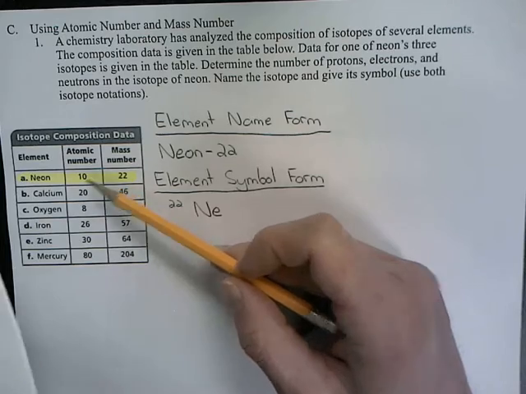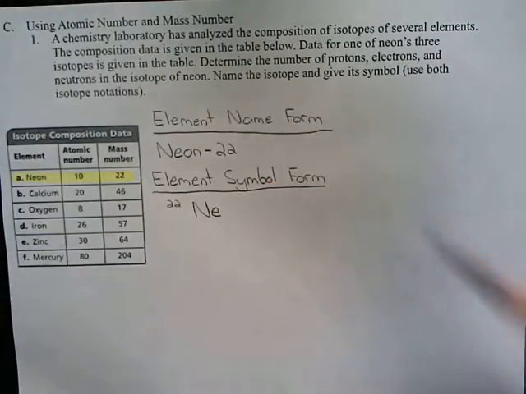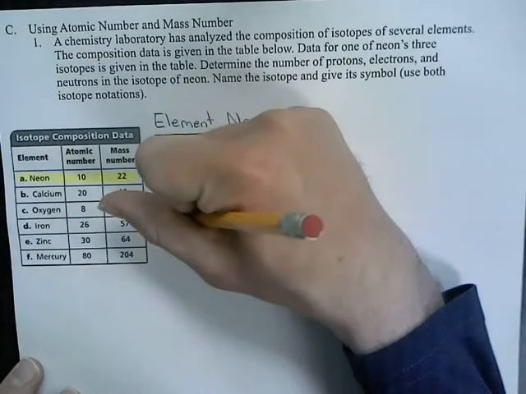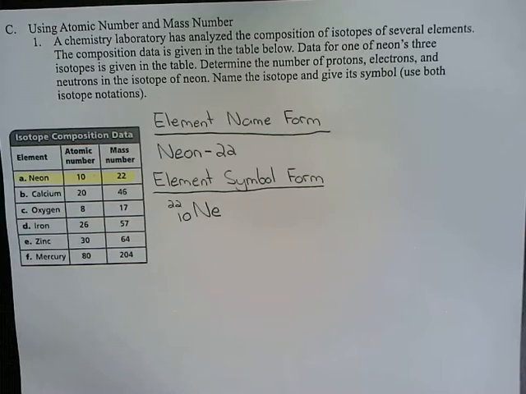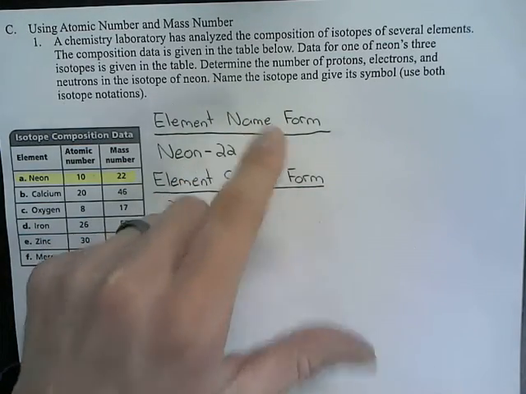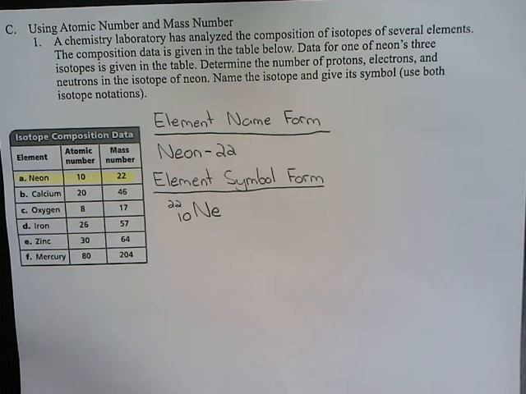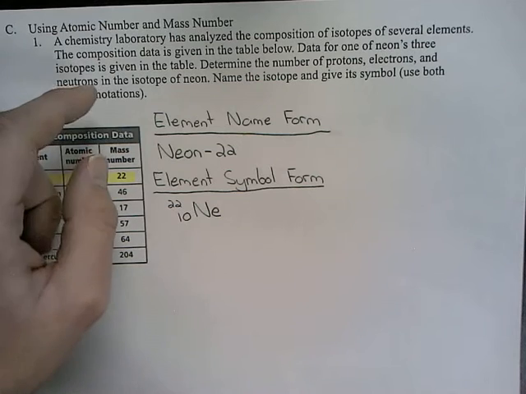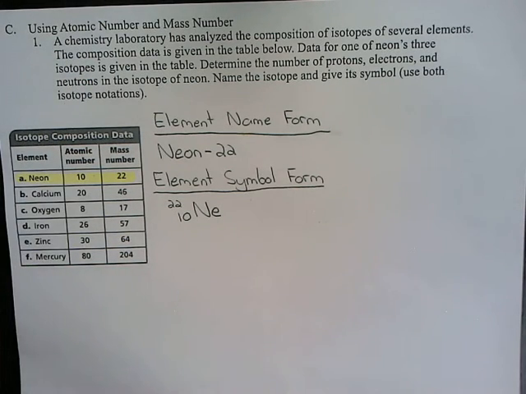And then below, we write the number of protons or the atomic number. Again, the atomic number, 10 here for neon, is equal to the number of protons. Okay, so we have done the last part of this problem, name the isotope and give both of those isotope notations. However, we have not explicitly gone over the number of protons, neutrons, and electrons in this particular element.